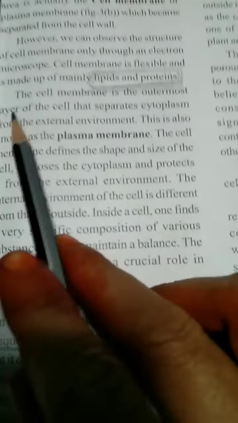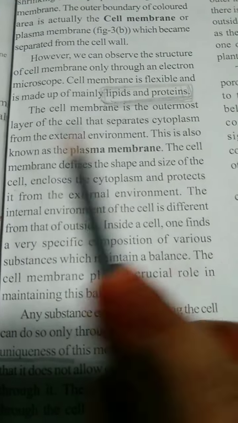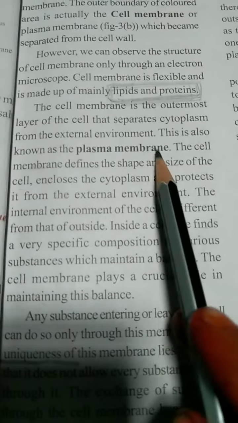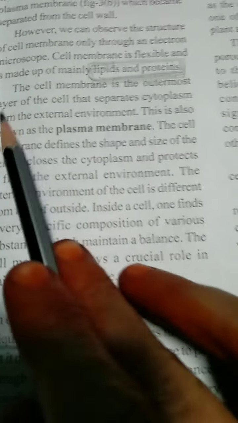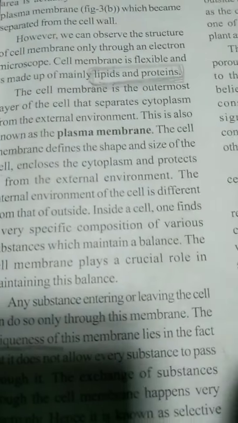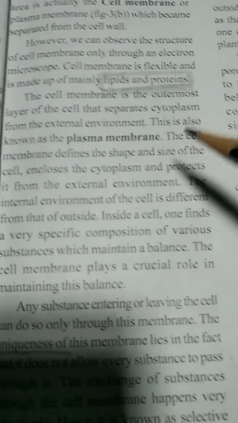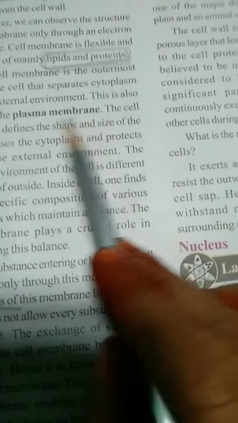The cell membrane is the outermost layer of the cell that separates the cytoplasm from the external environment. In a plant cell it is not the outermost layer, whereas in an animal cell the outermost layer is the cell membrane only. That's why we call it the plasma membrane.